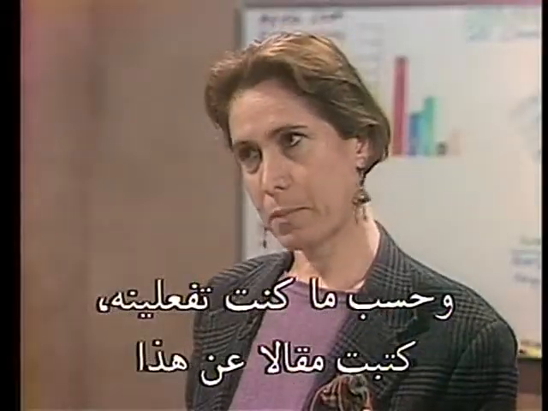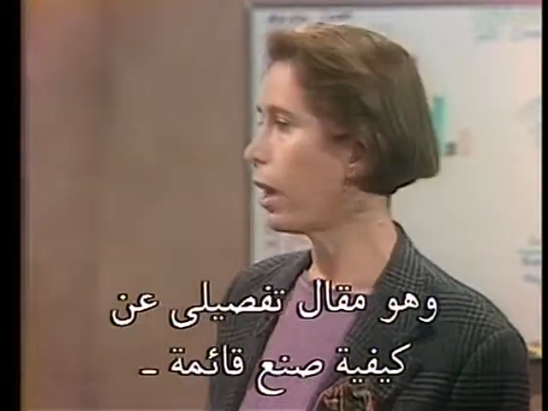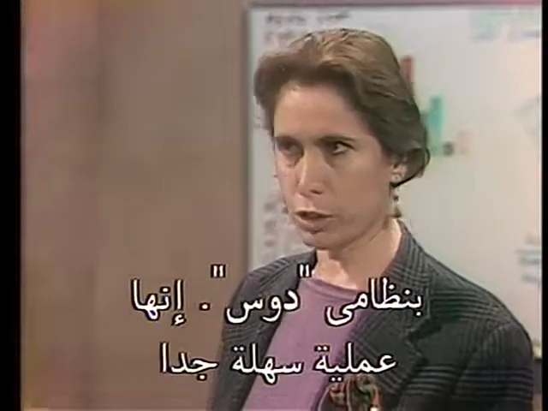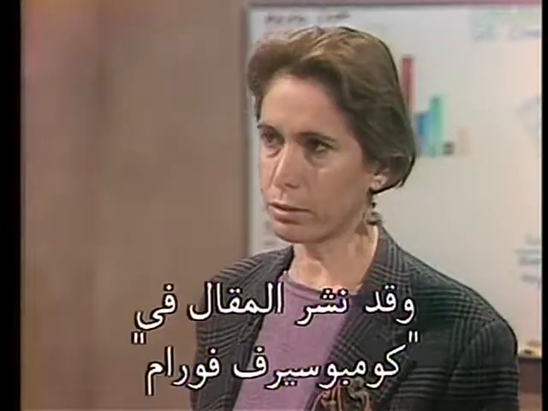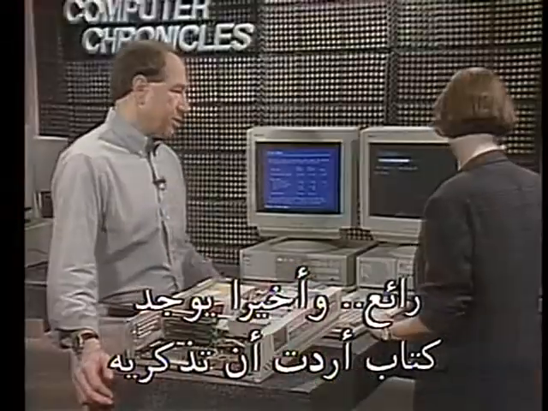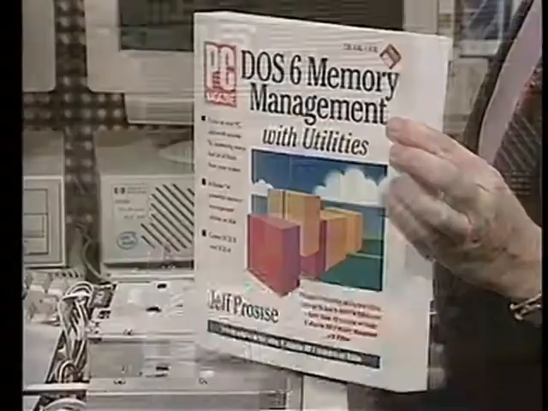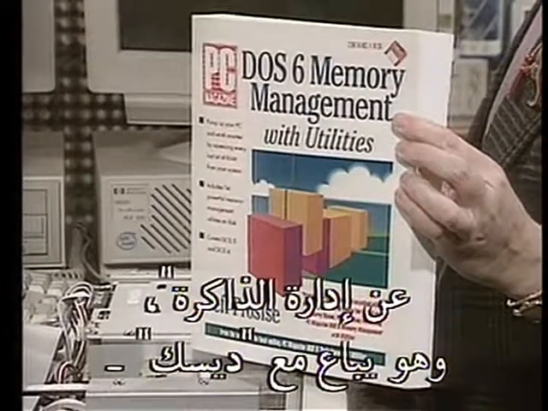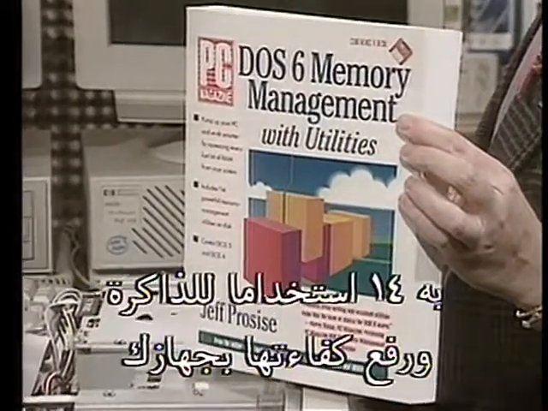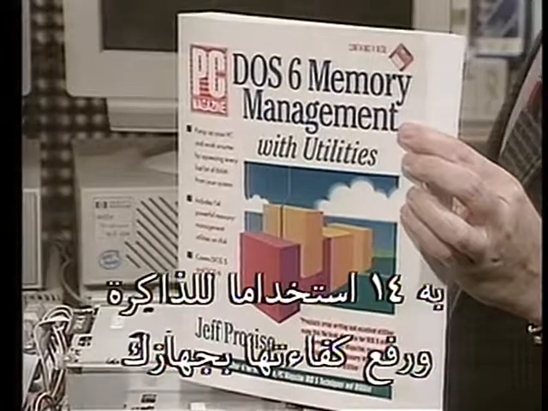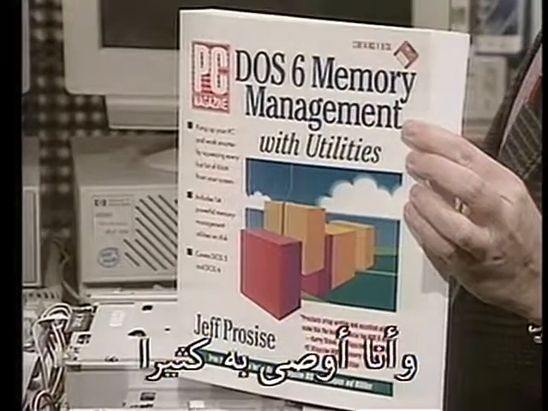Now, you wrote about that in the magazine, right? Right. There's an article in the June '94 issue that is a detailed step-by-step instruction on how to create a menu like this on either version of DOS. It's very simple, and the article is posted on your CompuServe forum. Terrific. And finally, there's a book you wanted to mention. Right. This book is everything you want to know about memory management and then some, and it comes with a disk with 14 utilities for memory, to optimize your memory. It's highly recommended. Thank you very much.